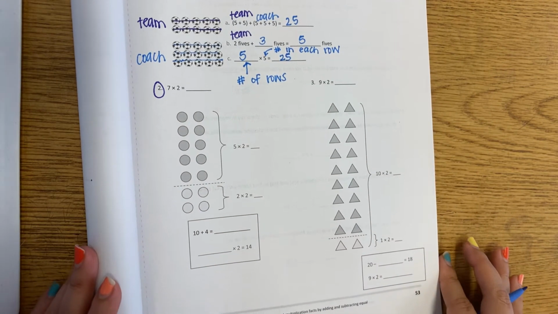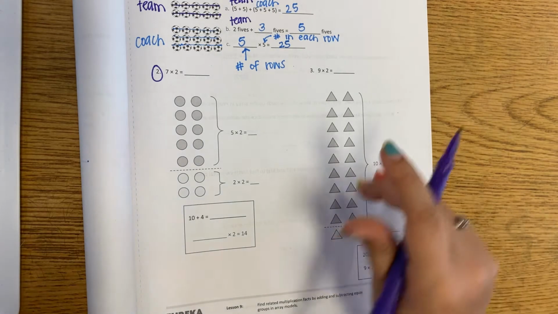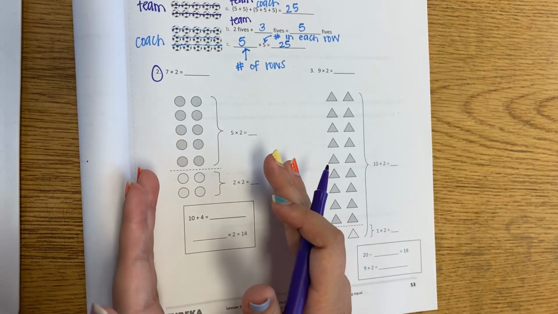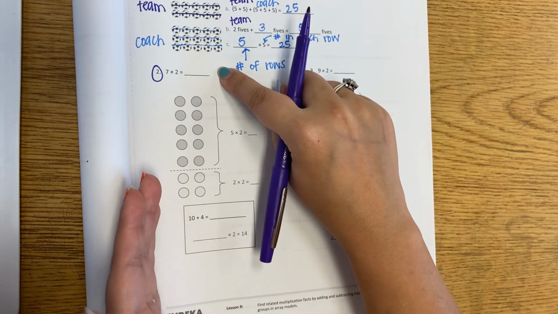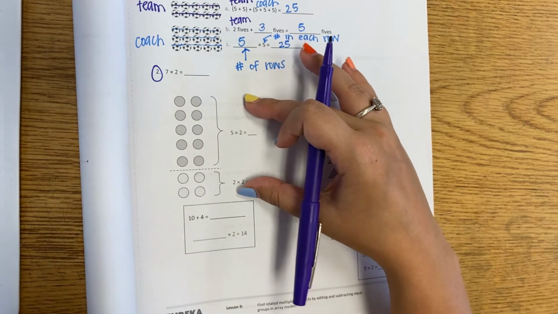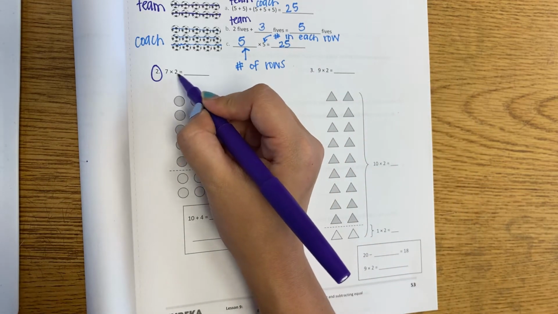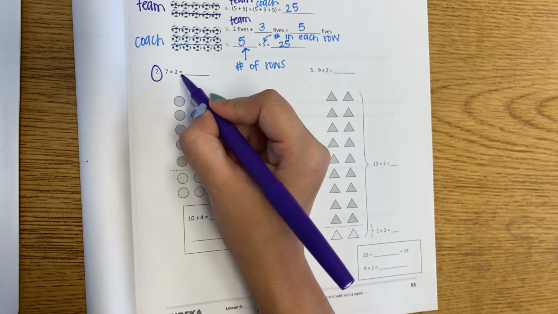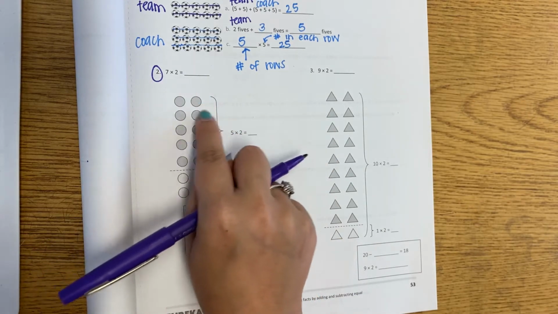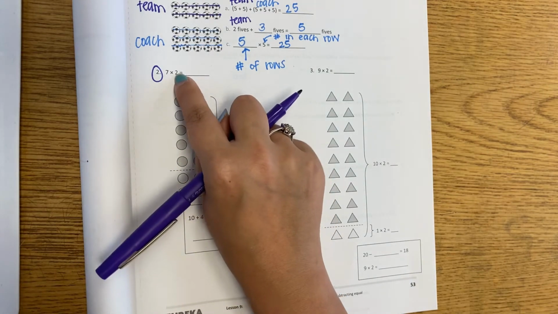We're going to move down to question number 2. Question number 2 is this whole section right here. So we have a multiplication sentence here. It says 7 times 2 with some different sections for our picture. Okay, so we have 7 times 2, which means we have 7 rows with 2 objects in each row. So 7 rows, 1, 2, 3, 4, 5, 6, 7, with 2 objects in each row.